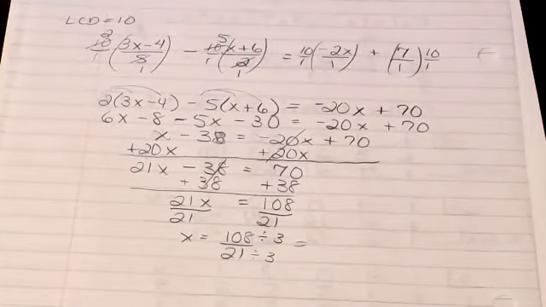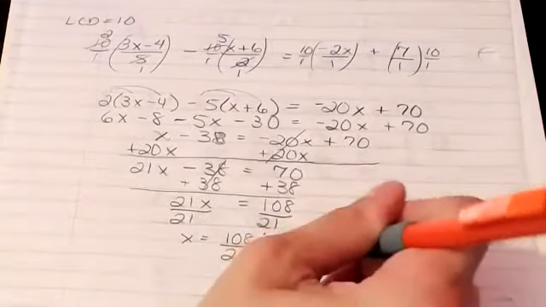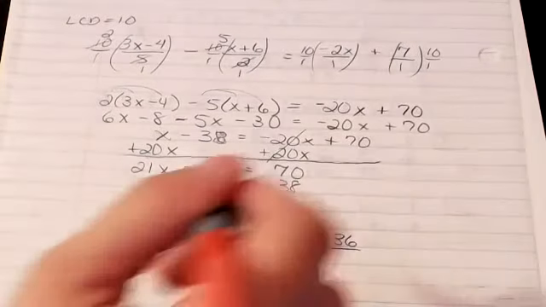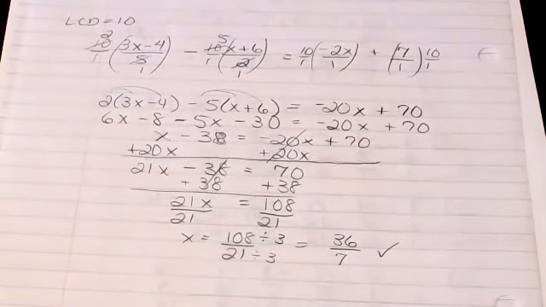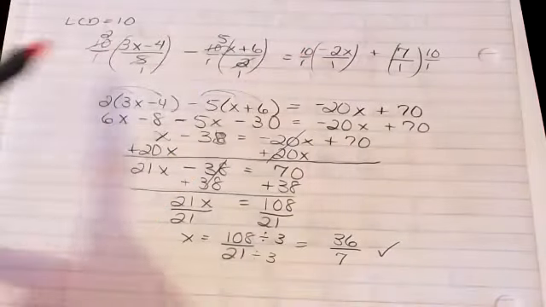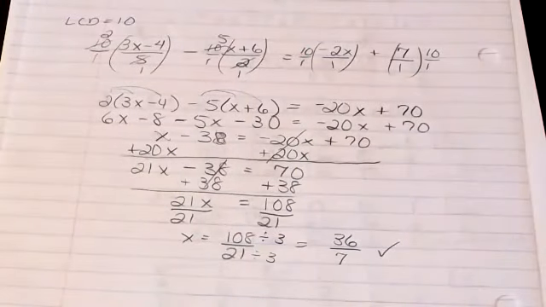So I'm going to take 108 divide by 3, that gives me 36. I'm going to take 21 divide by 3, that's going to give me 7, and that is my final answer. Okay, make sure that you reduce your answer as far as you can. You always want to reduce your fractions. And of course, use this technique anytime you have at least one fraction in your equation.